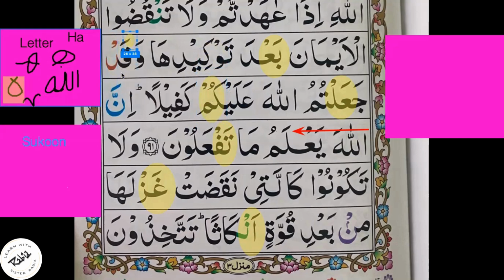This is qa. Qaf with a fatha. Qa. Dal with a sukoon. This is qa. This is d. Put them together. Qa and d. Glue them together. Qad. Very nice. Qad.